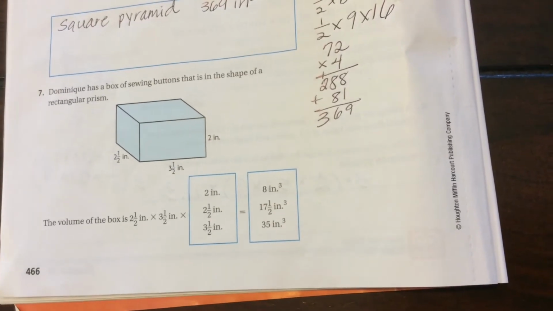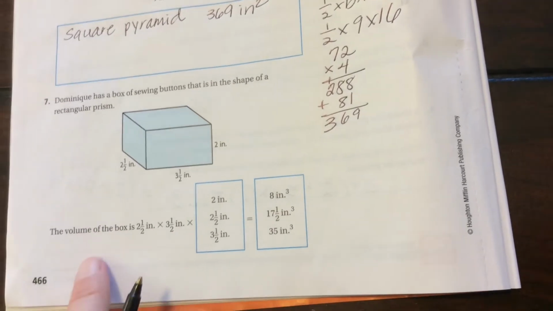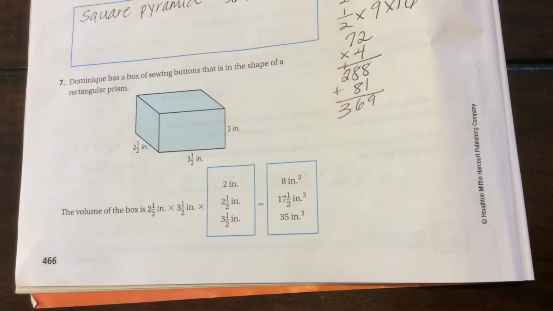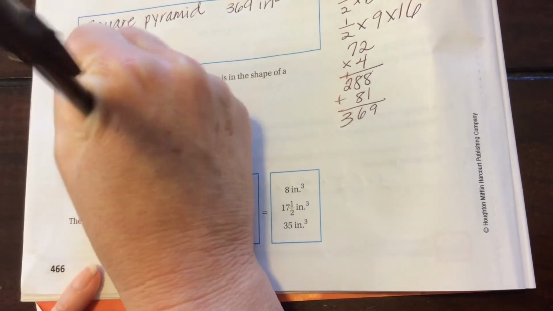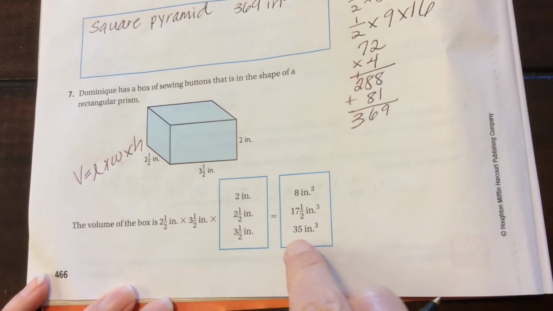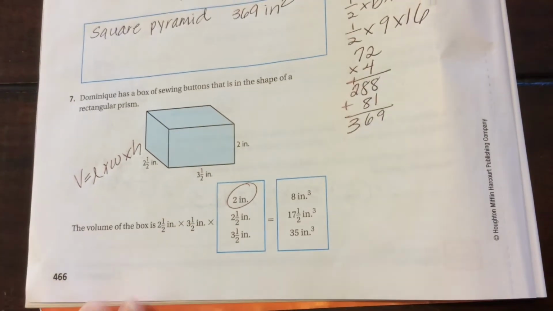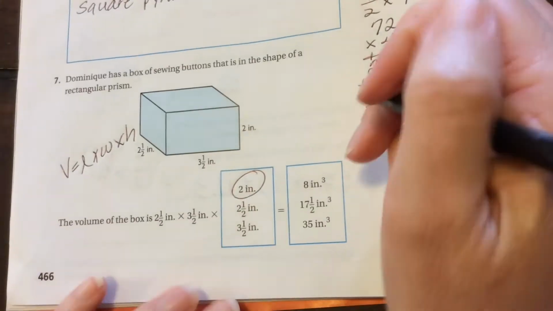Dominic has a box of sewing buttons that is in the shape of a rectangular prism. The volume of the box, we could write the formula, volume equals length times width times height. So they did 2.5 times 3.5 times 2. I have to plug everything in.